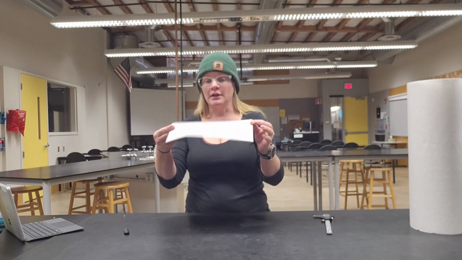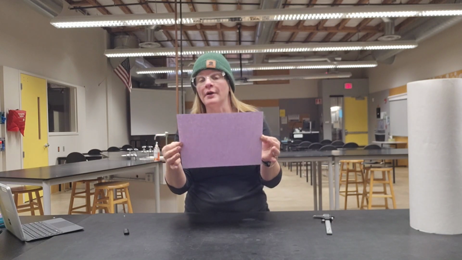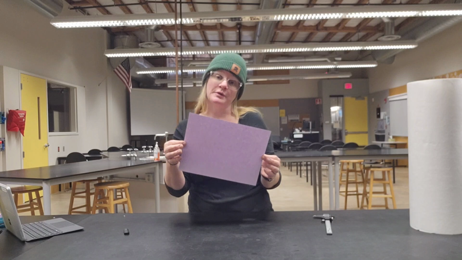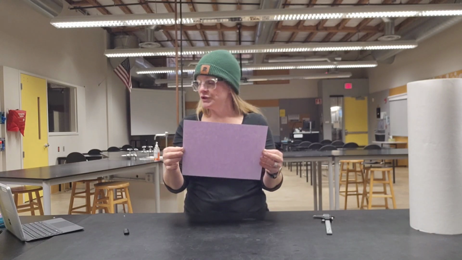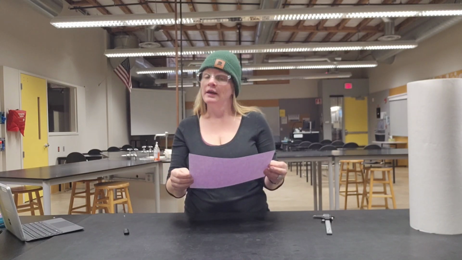Okay? So you're going to make a prediction or a guess about how many times you're going to be able to fold this piece of paper in half. Once you have that guess, you're going to go ahead and test it to see if you're right.